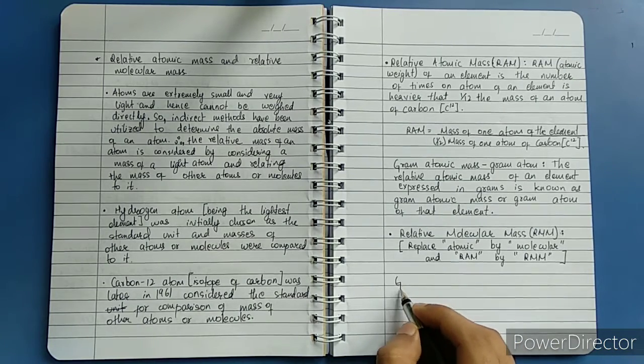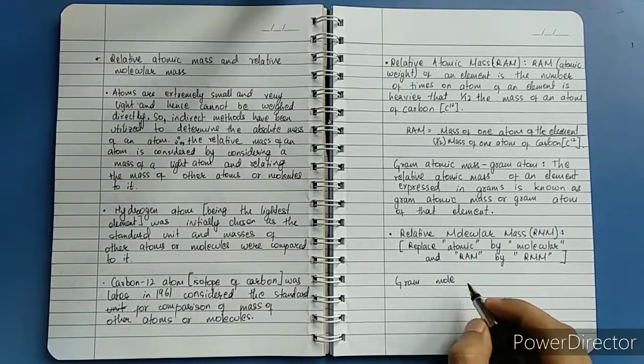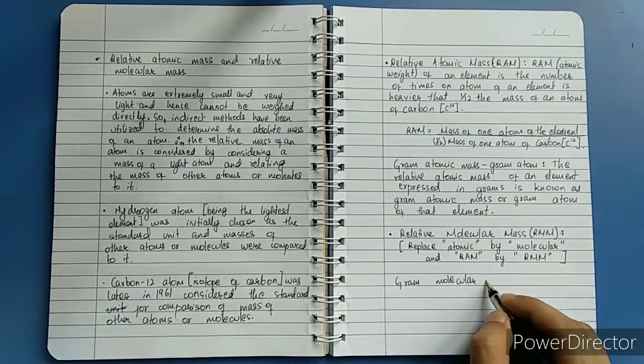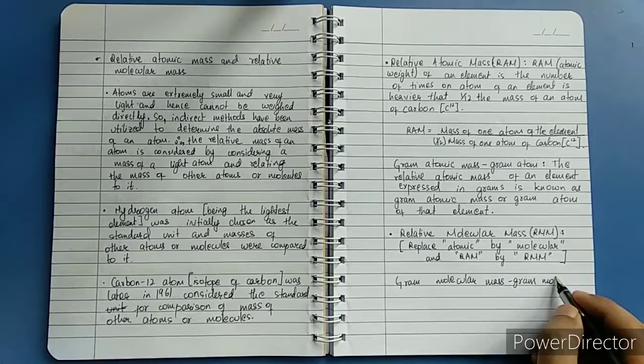And gram molecular mass, or gram atom, gram molecule.